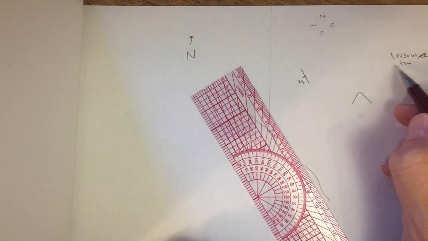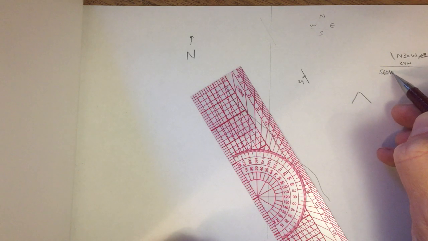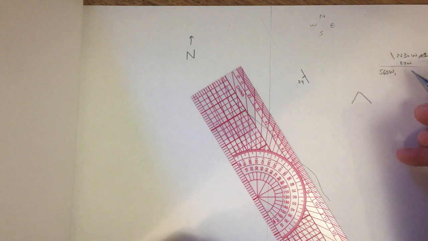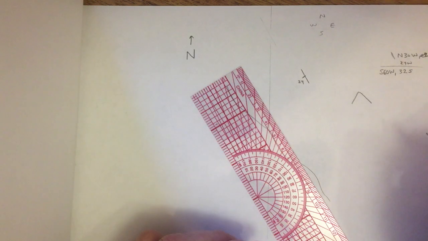So let's do a couple more. Let's say we have a south 60 west strike and a 32 south dip.